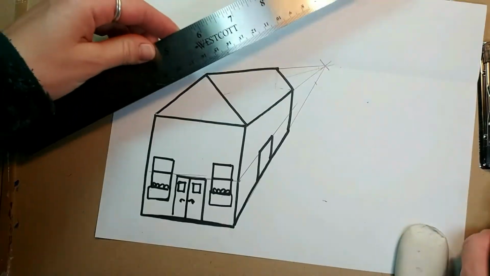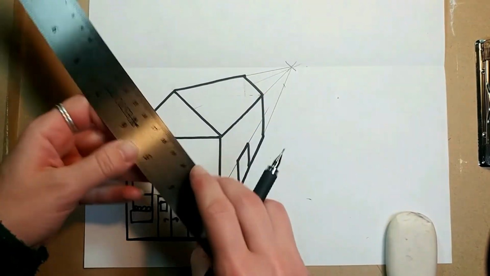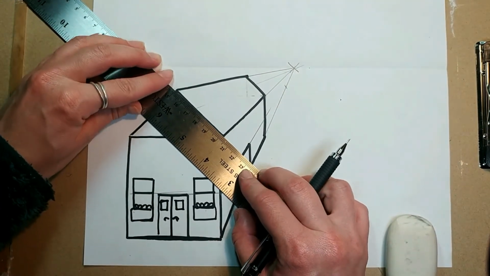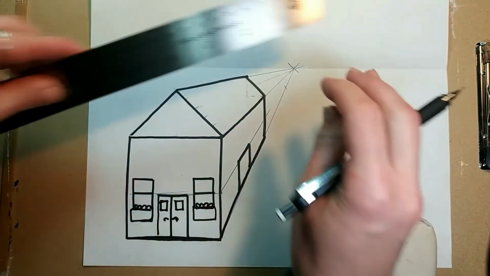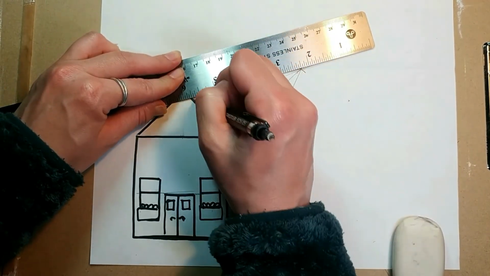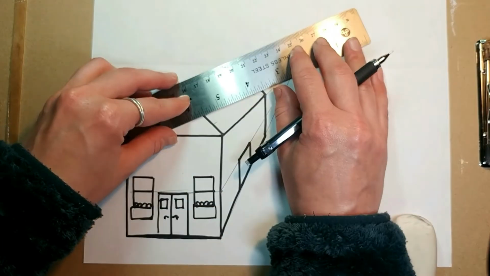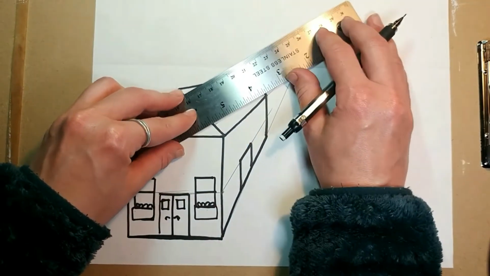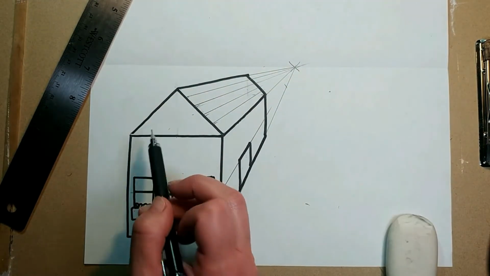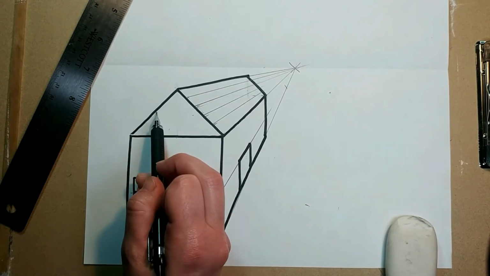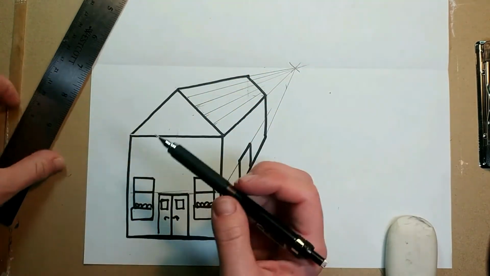If you want to add in tiles on the roof, those lines will all be diagonals going in perspective towards the vanishing point. You can make sure that the tiles come out even by measuring marks that are evenly spaced, and then connecting each of those to the vanishing point. If you wanted to add shingles on the roof or tiles on the front, those lines on the front side will stay parallel to the horizon.